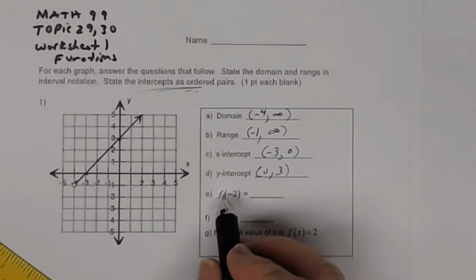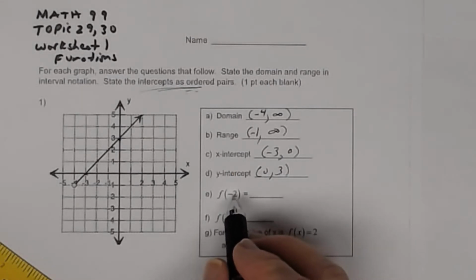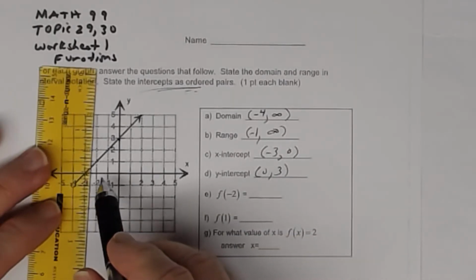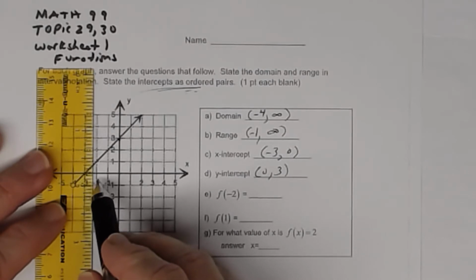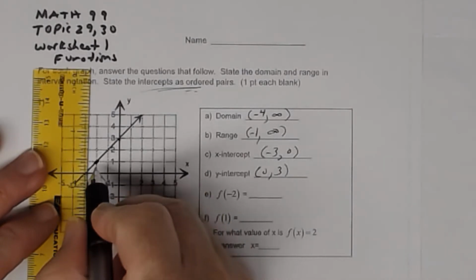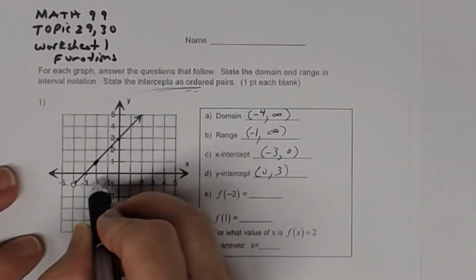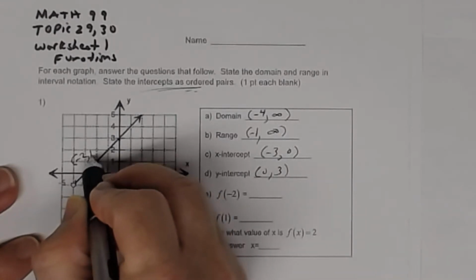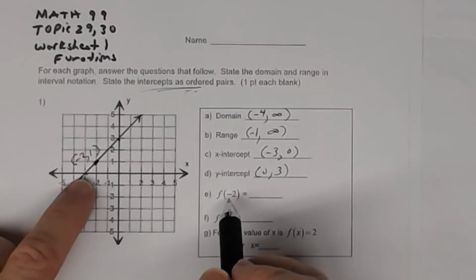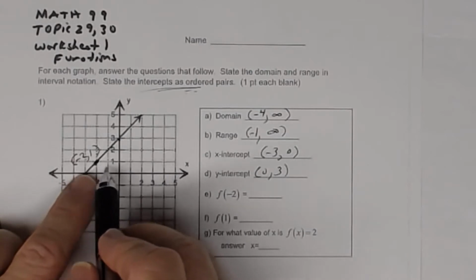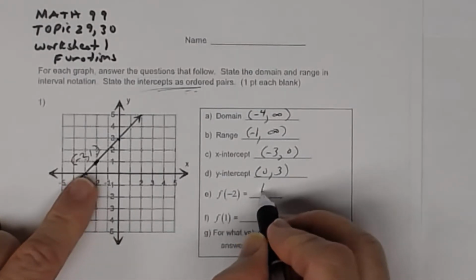Now, f of -2, you've got to make sure you understand what that means. f of -2 means what is the y value when x is -2. So you've got to come right here and find -2. When x is -2, put a dot on the graph where x is -2. That's this right here. This point has coordinates -2, comma, 1. Remember what this means: what is the y value when x is -2? When x is -2, my y value is 1. So put a 1 there.